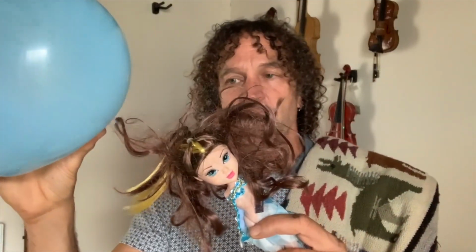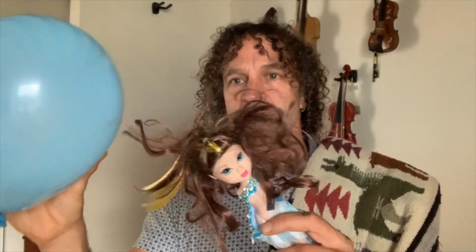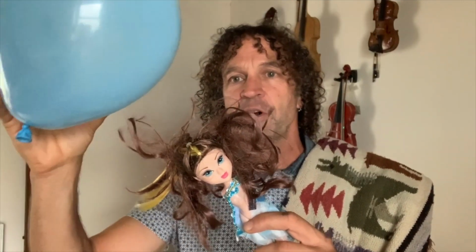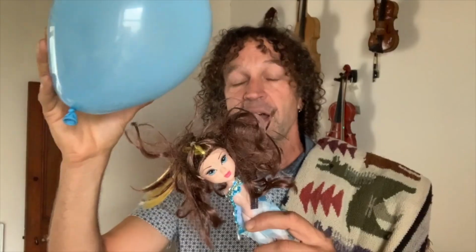We can use a balloon and we can use a doll and some wool. So the first thing I'm going to do is an everyday description. I rub the balloon against the wool, and then when I move it close to the hair, we can see that the hair moves even though there's no contact between the balloon and the hair.